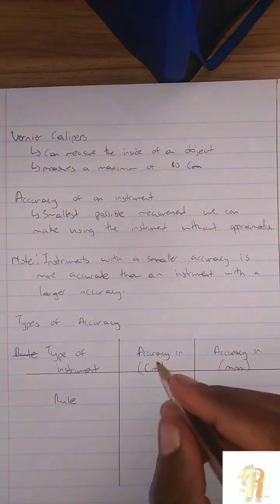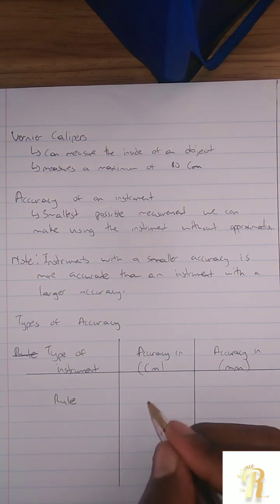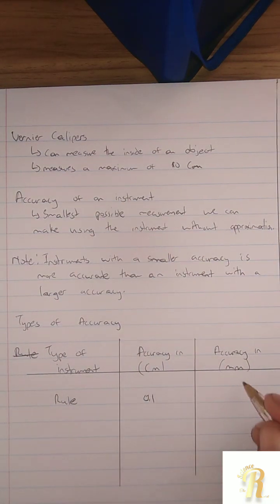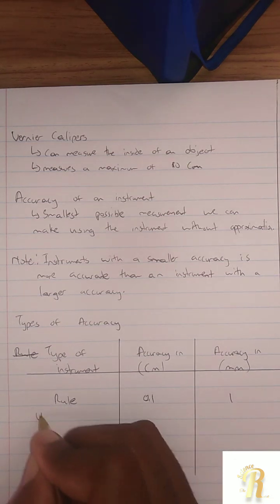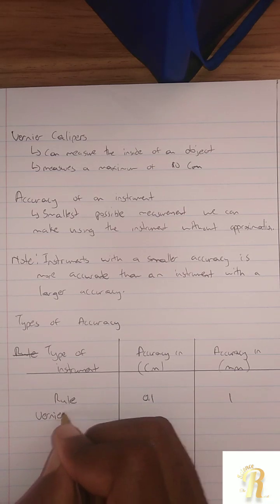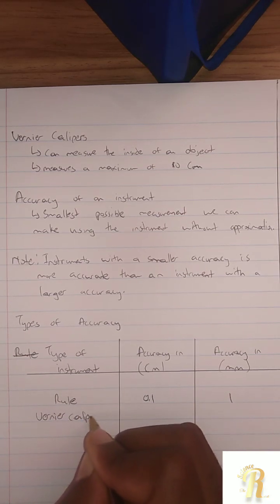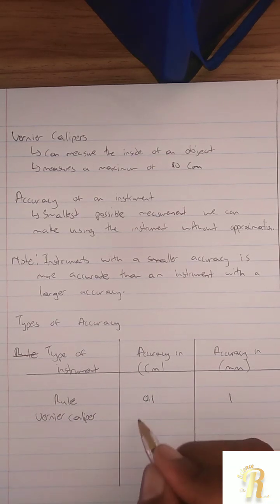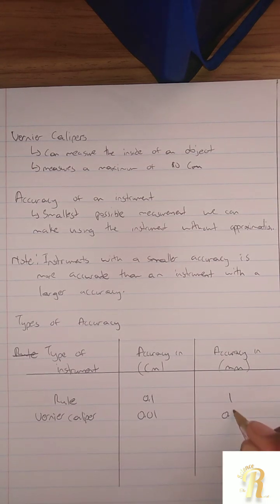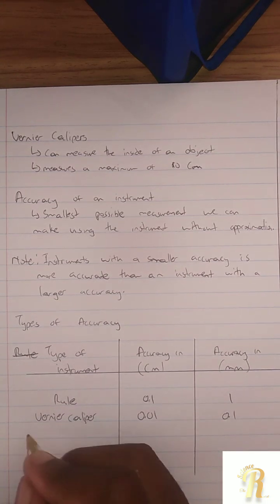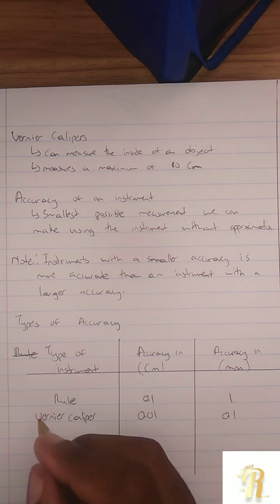The rule, its accuracy in centimeters is 0.1 and its accuracy in millimeters is 1. Let's talk about the vernier caliper. Its accuracy in centimeters is 0.01 and its accuracy in millimeters is 0.1. Let's talk about the micrometer screw gauge.